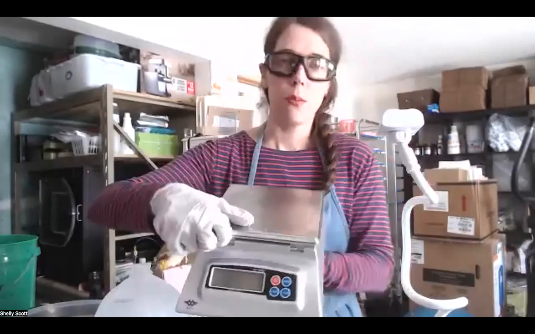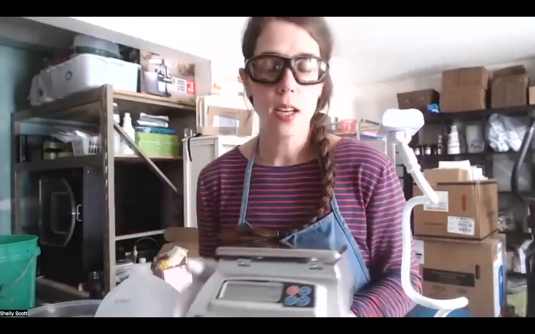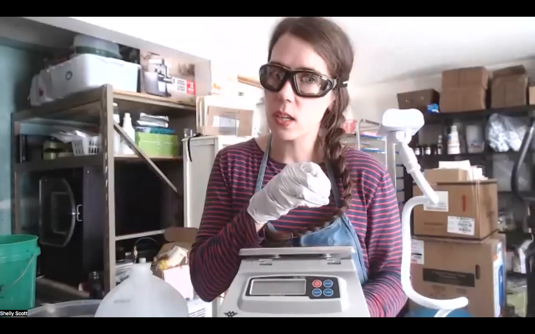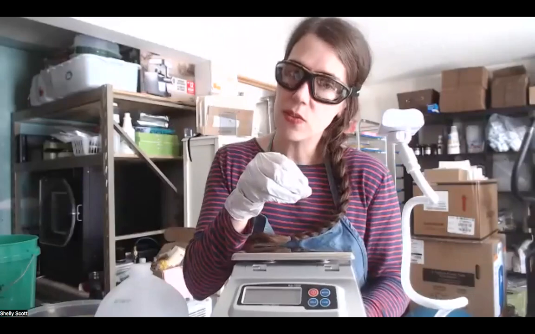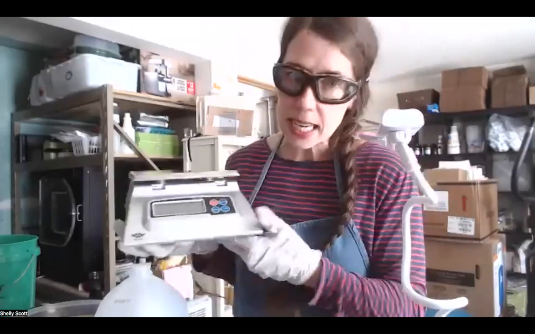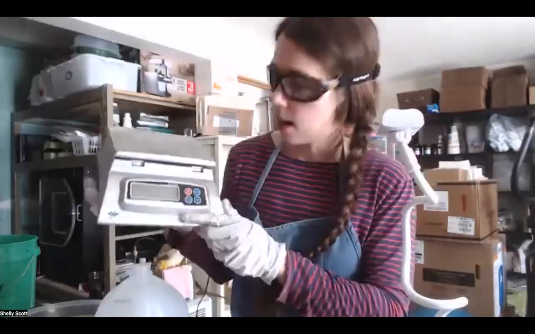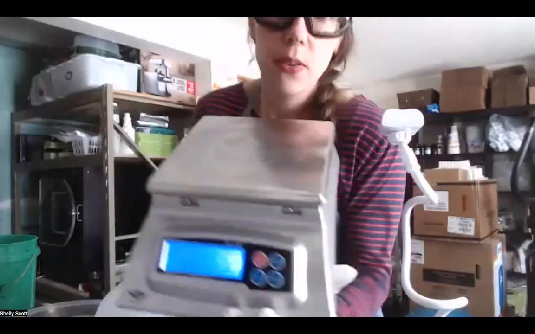Because, like we stated in the beginning, you have to have a specific amount of oil, a specific amount of essential oil, a specific amount of lye and liquid, right? It has to be precise. And so we have this scale. It's a really great scale. You can get it on Amazon. It is the KD 7000. I will show you here if I can.